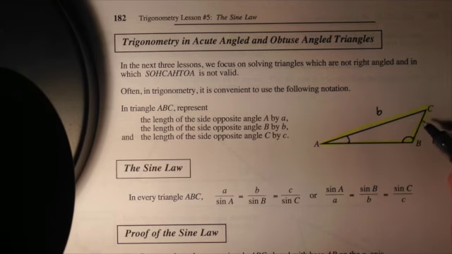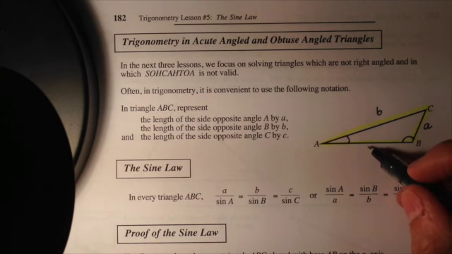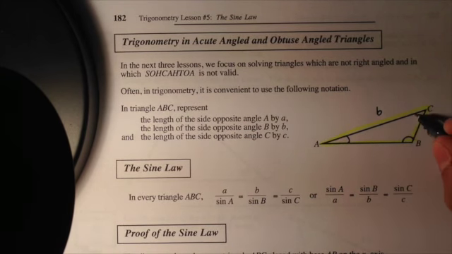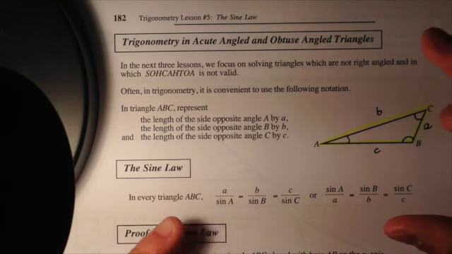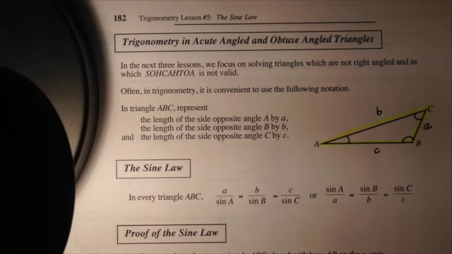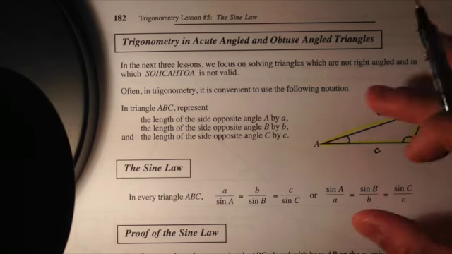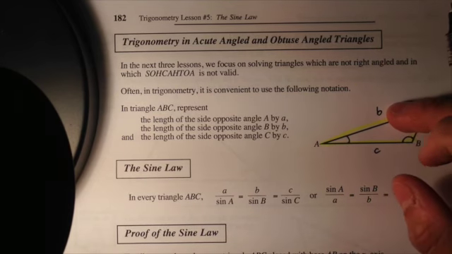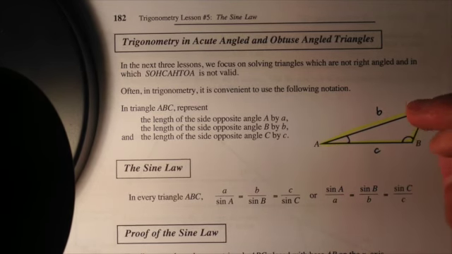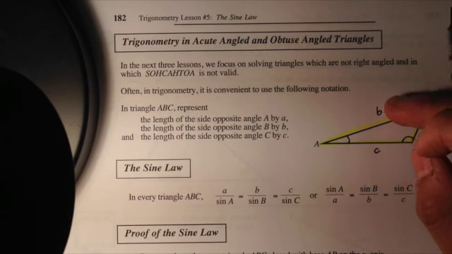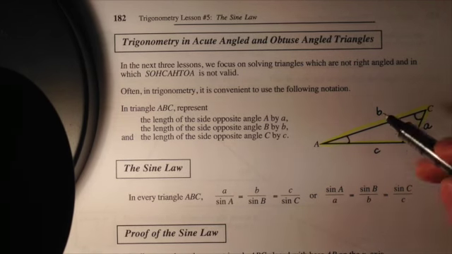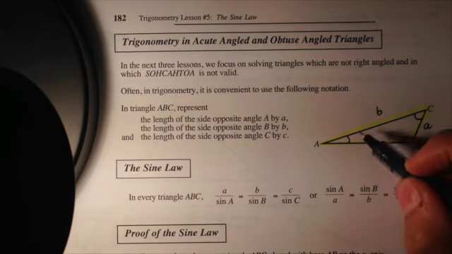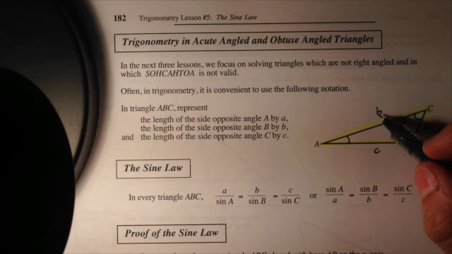And then we would name this length opposite of angle C, lowercase c. Okay, so in this equation, all your uppercase letters are going to be angles, and all your lowercase letters are going to be sides. Okay, so I'll say that again. The uppercase letters are angles and the lowercase letters are sides.